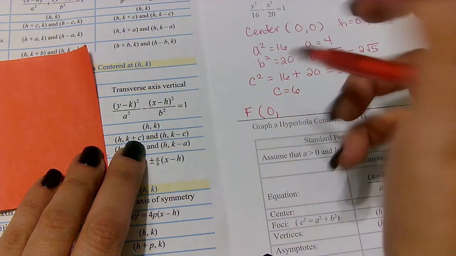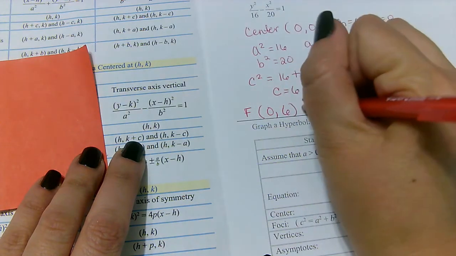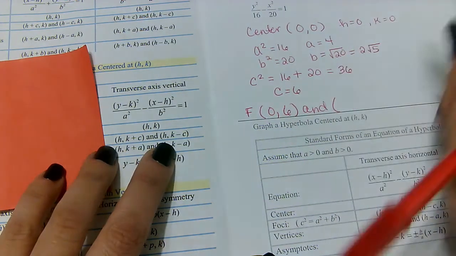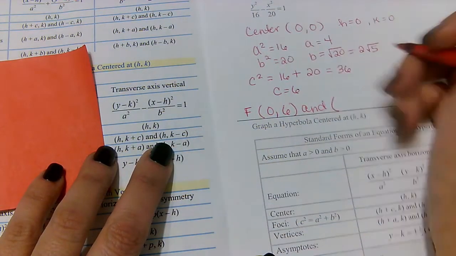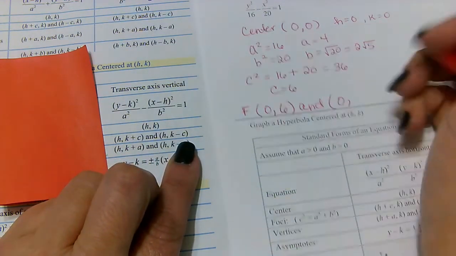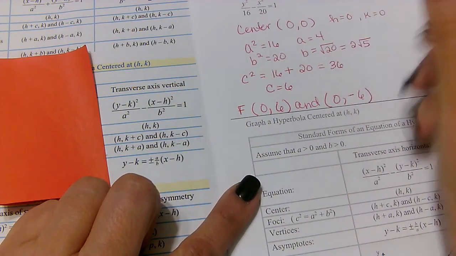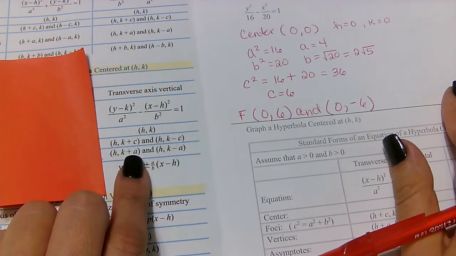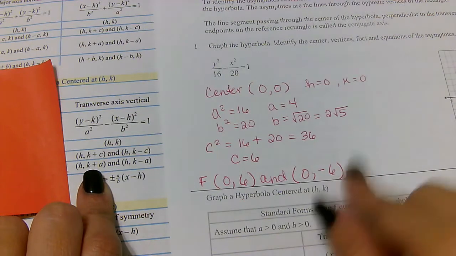And we said c was 6. So here we're going to have 6. And h, which is 0, k, which is 0, minus c, which is negative 6. So now I have our foci. Let's go ahead and determine our vertices.